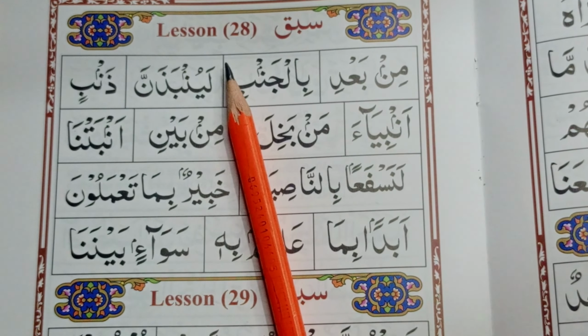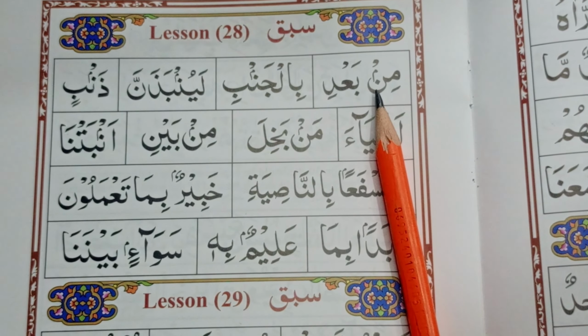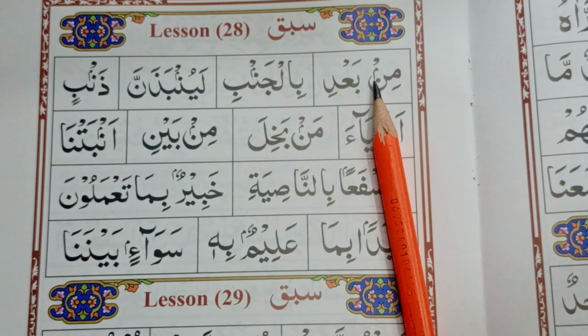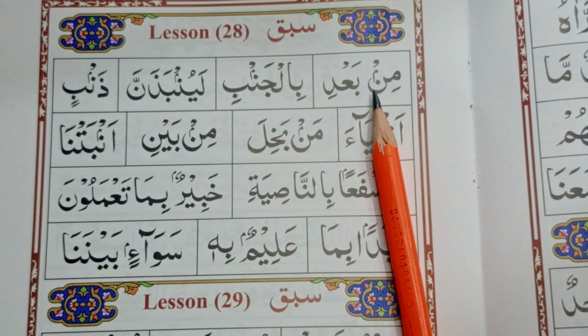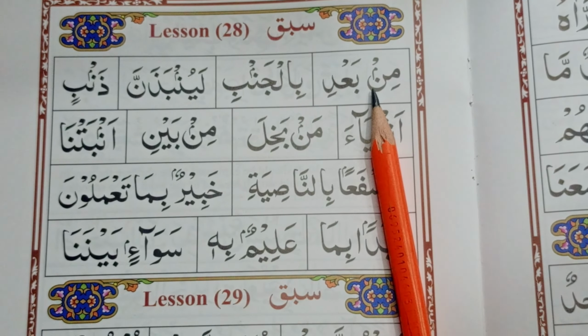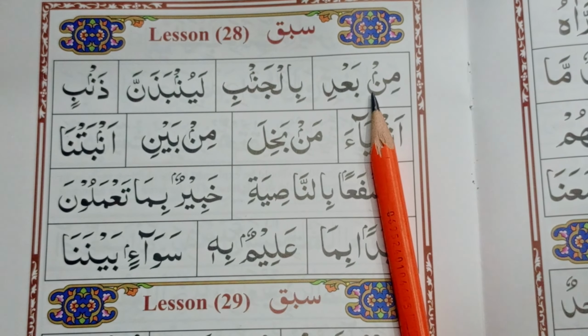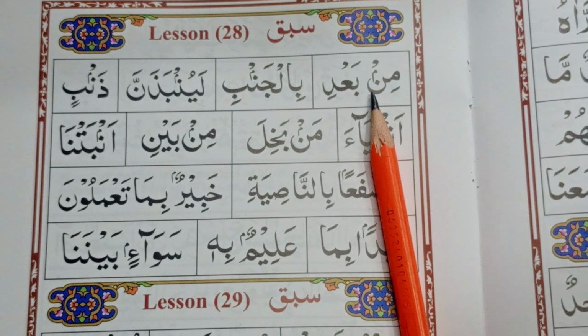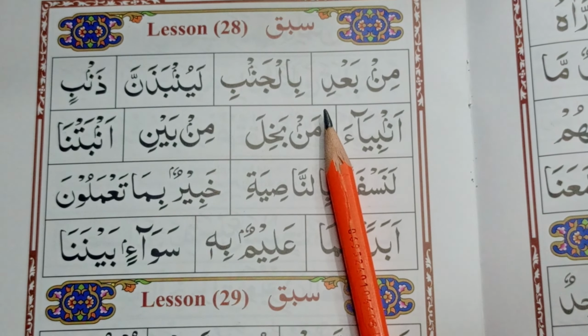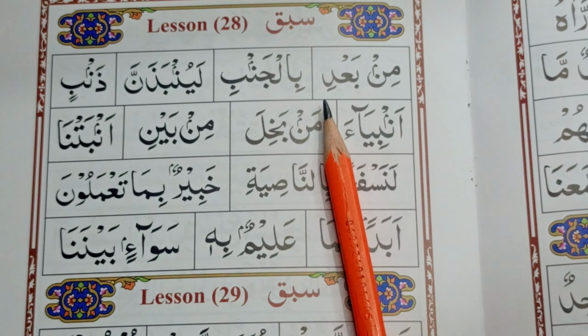Lesson 28 is all about little meme. As you can see, upside of noon there is meme here. When you see a little meme upside of any letter, this little meme is here, so meme is read, and this little meme is also silent. It's going to be meme kasra meme, meme ba fathain ba and dal kasra di, meme ba di, just like that.